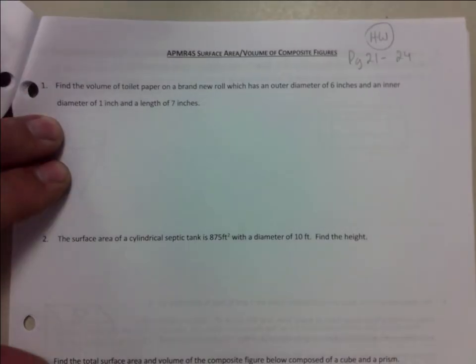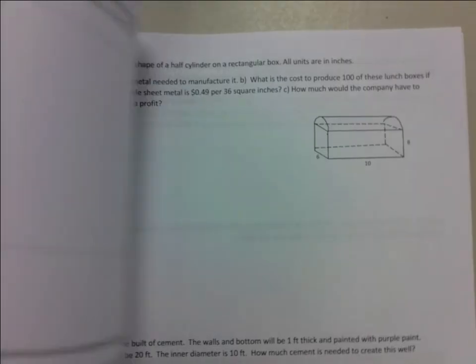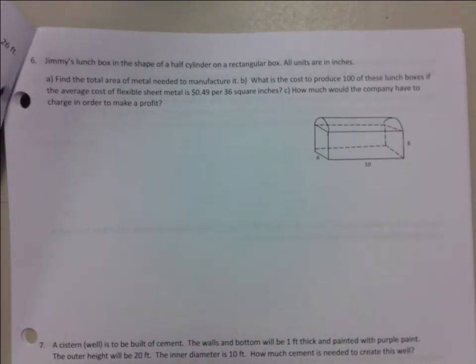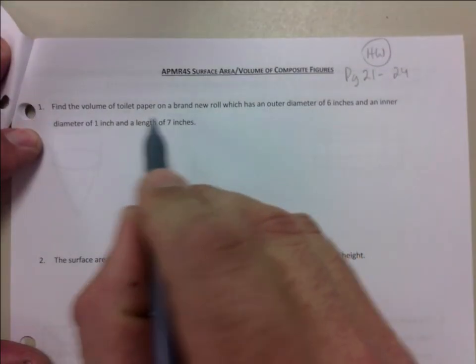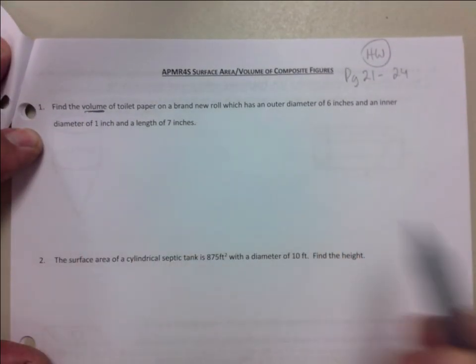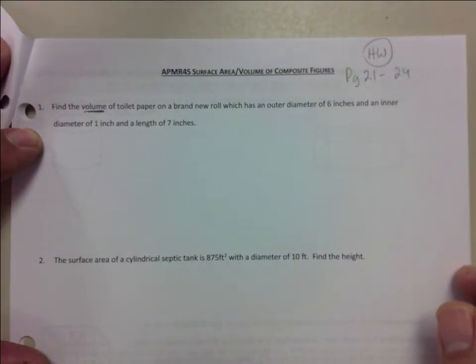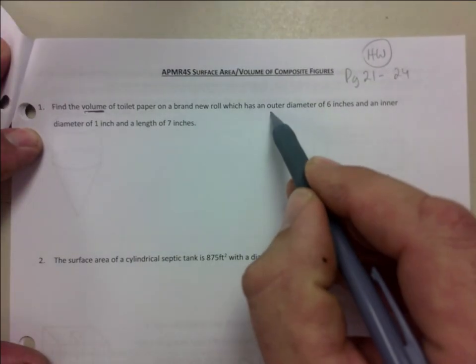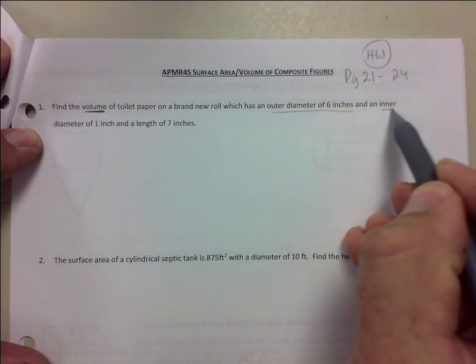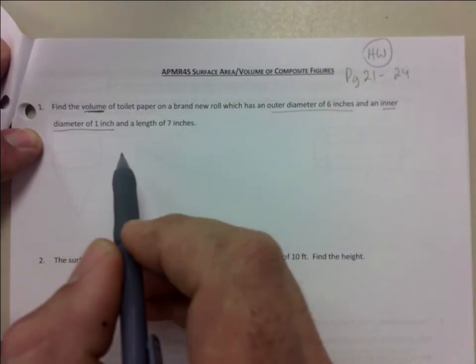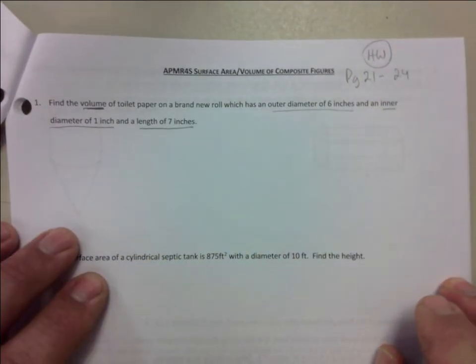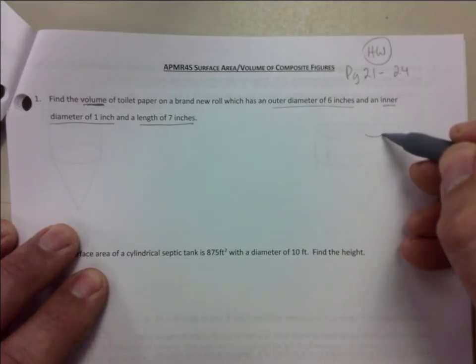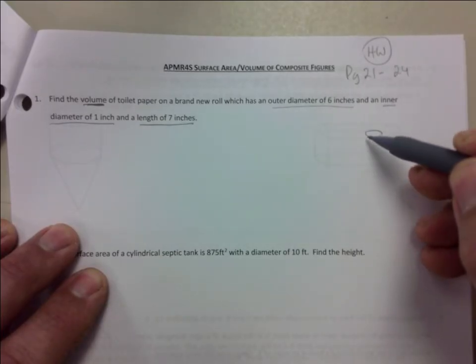I'll start with this one. 5 is that cistern, right? No, it's not. 5 is that, okay, got it. The volume of toilet paper, okay, it's asking specifically for volume, on a brand new roll, which has an outer diameter of 6 inches and an inner diameter of 1 inch and a length of 7 inches. Like, find that volume. All right, so imagine a lot of you need to have this drawn out, right?